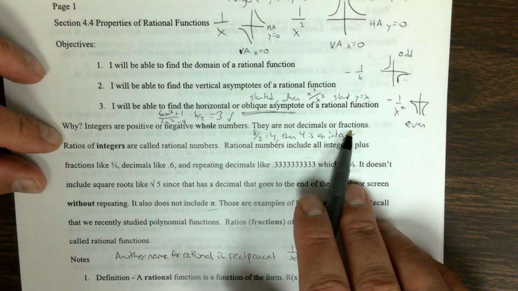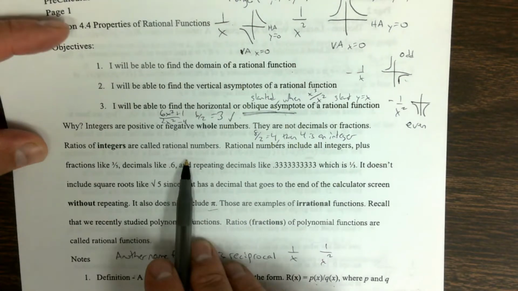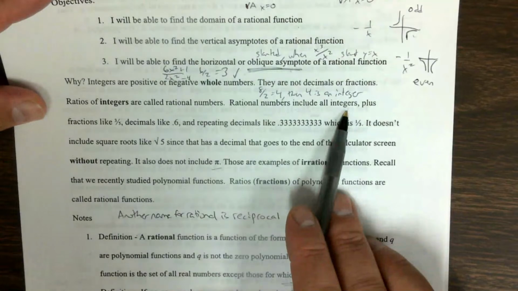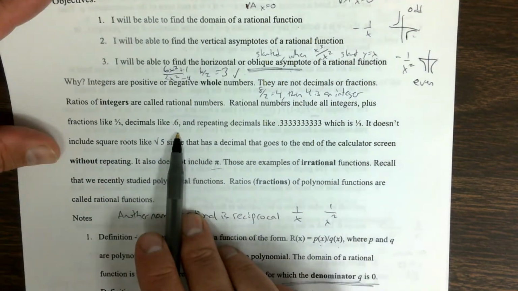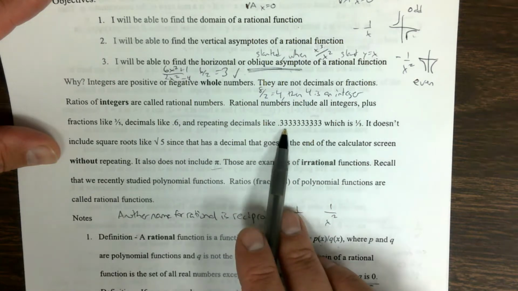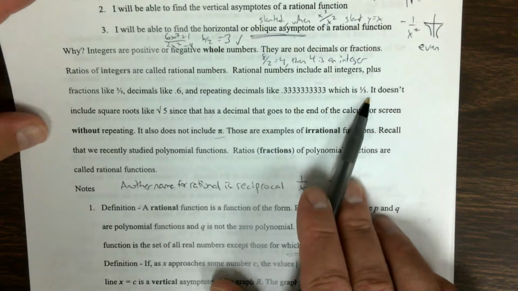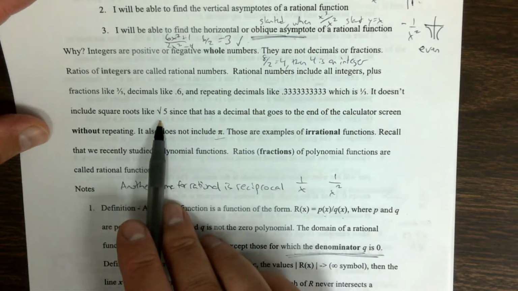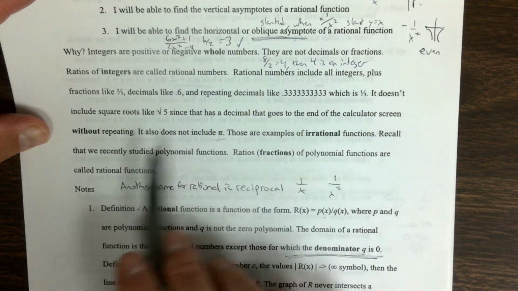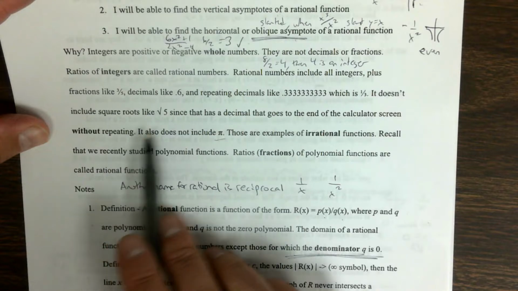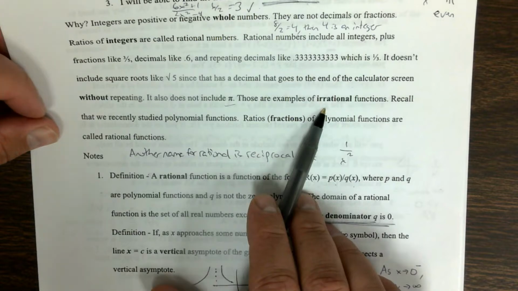Ratios of integers are called rational numbers, which include all integers plus fractions like 3/5, decimals like 0.6, and repeating decimals like 0.3 repeating, which is 1/3. On the other hand, it does not include square roots like the square root of 5, since that has a decimal that goes to the end of the calculator screen without repeating, and also it does not include pi. Those are called irrational numbers, or not rational.